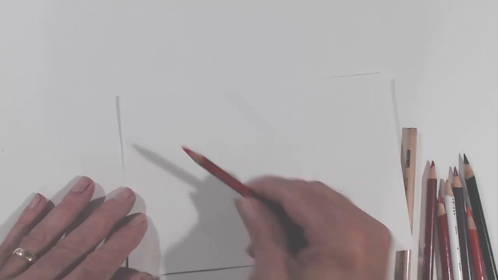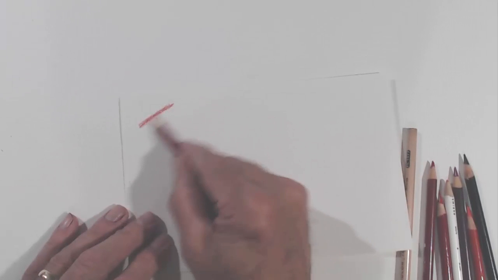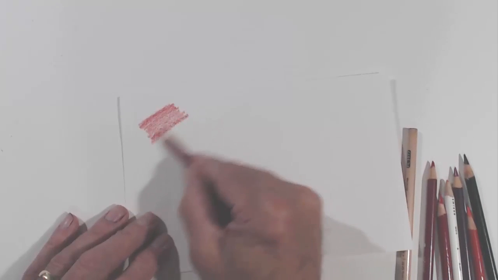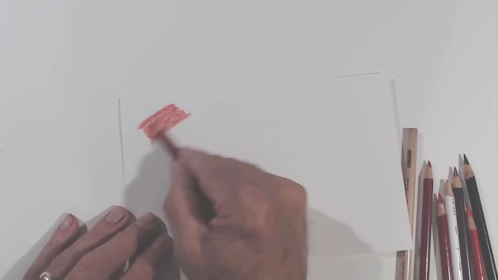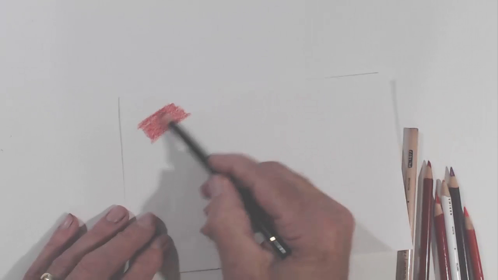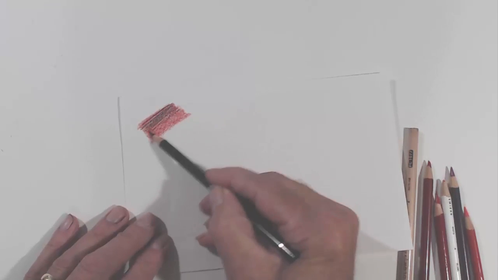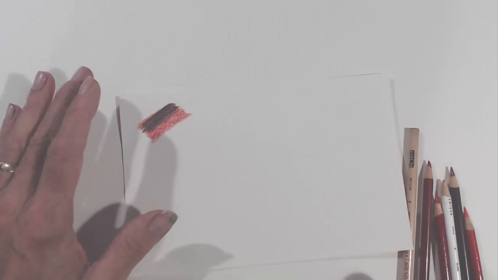So if we take, for instance, this red color, and I'll put some red here. I'm going to try to make a dark, so I'm going to start with a nice layer of this red that already kind of brings up the darks. And then I just bring in black to make it a darker color. Right now, what happens is the black just neutralizes the color and makes it seem flat.